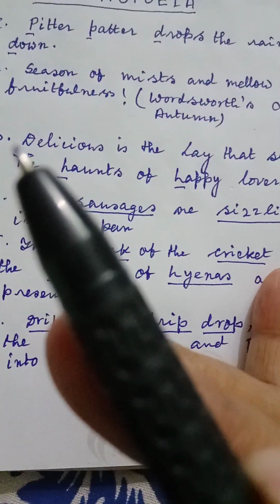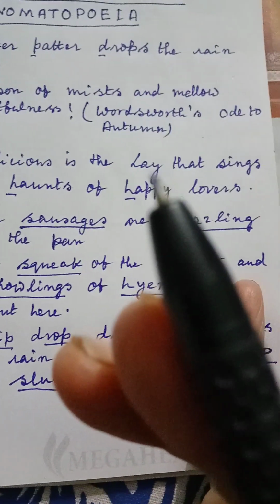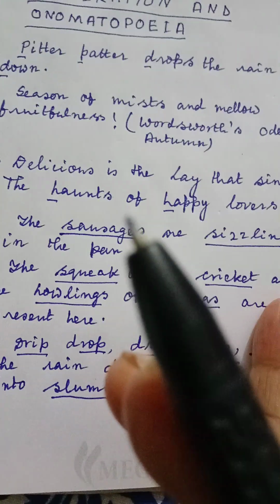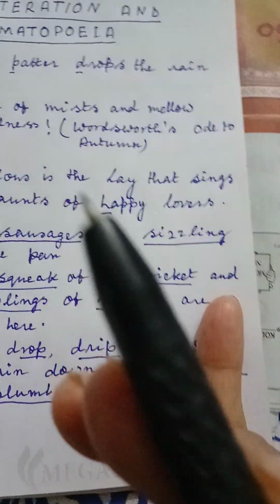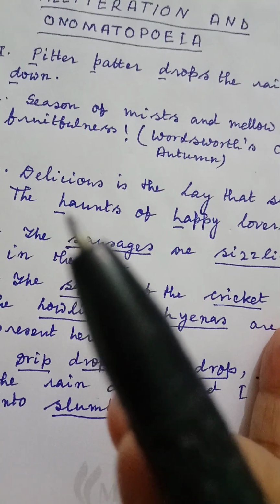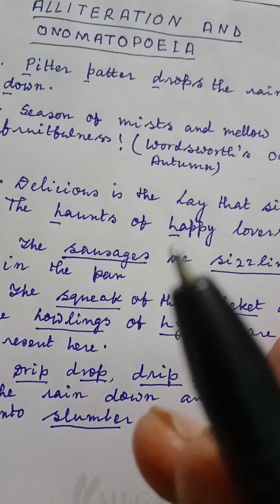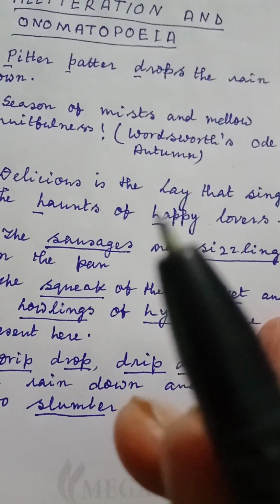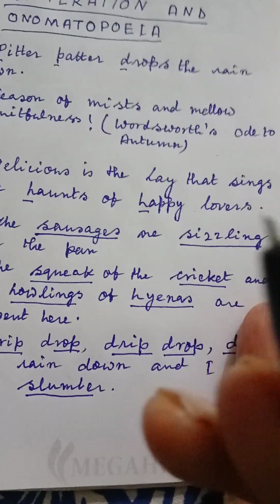Now come to my third example. "Delicious is the lay that sings the haunts of happy lovers." The haunts of happy lovers. You see that haunts H and happy H, these two letters have been repeated to create a musical impact. Haunts of happy lovers.